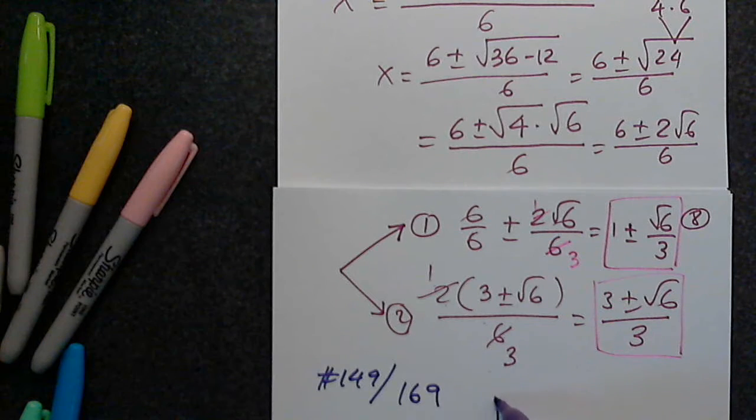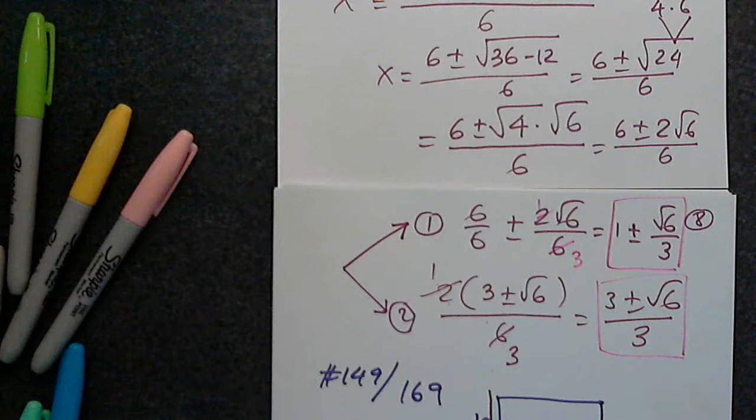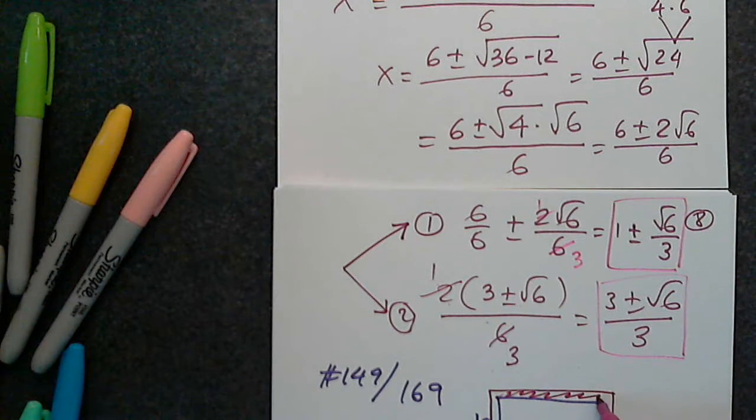So here's a pool. It measures 10 by 20. It's surrounded by a path of uniform width.